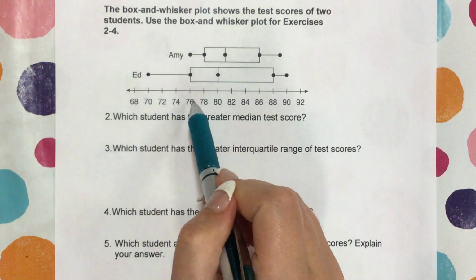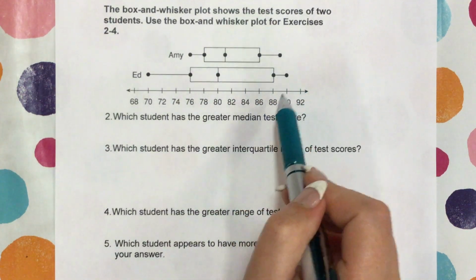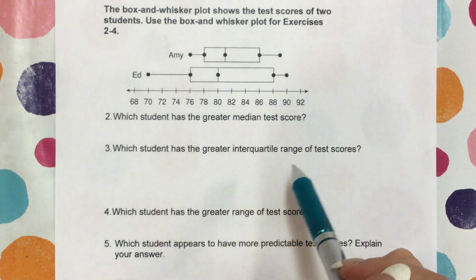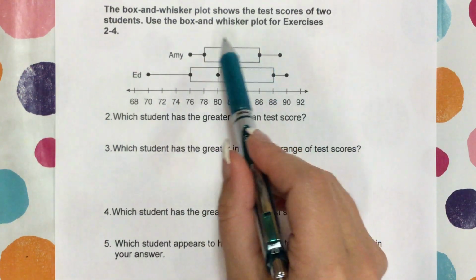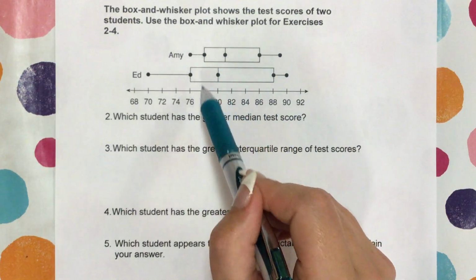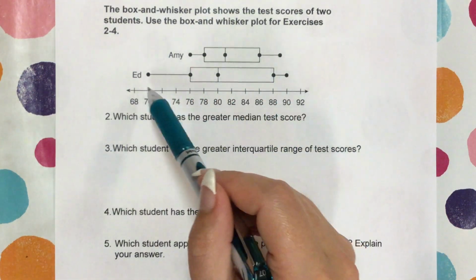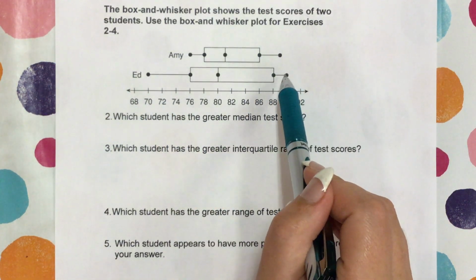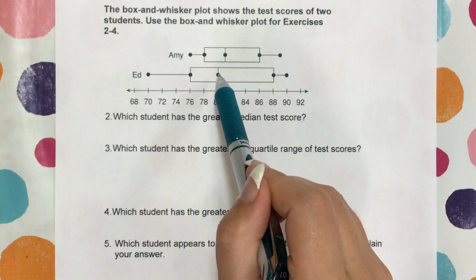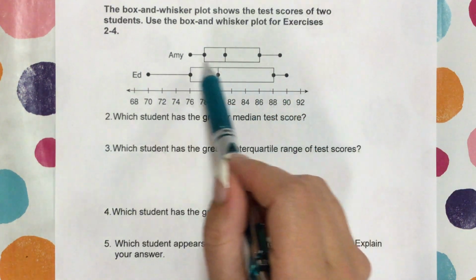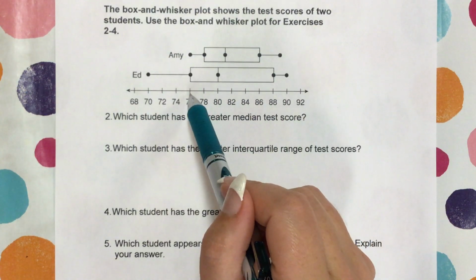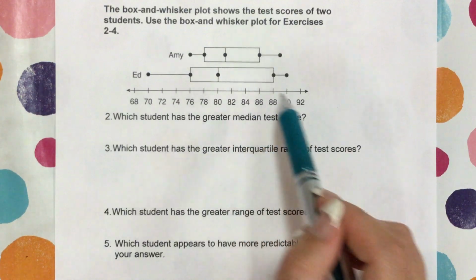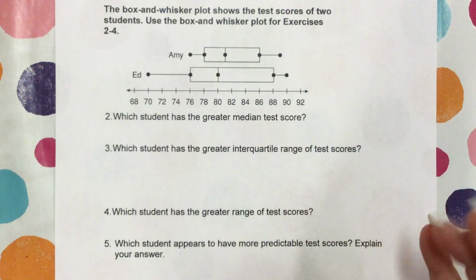This is Amy's least test score, which is 76. This is her greatest one, which looks like it's 89. The median test score looks like it's 81. And then I would say the middle 50% of her test scores are between 78 and 86. Whereas when we look at Ed, his least test score is 70. His greatest looks like it's 90. His median is 80, and the middle amount of his test scores are between 76 and 88. So there's a ton of information. We can really compare these two students by looking at these two box and whisker plots.